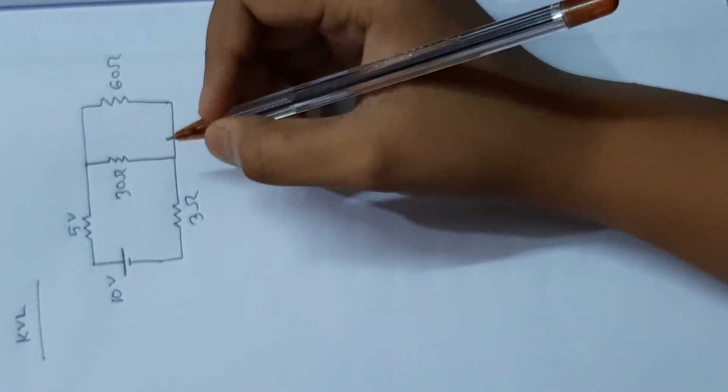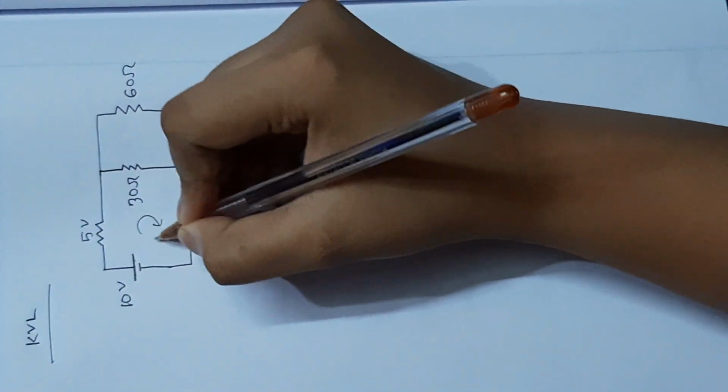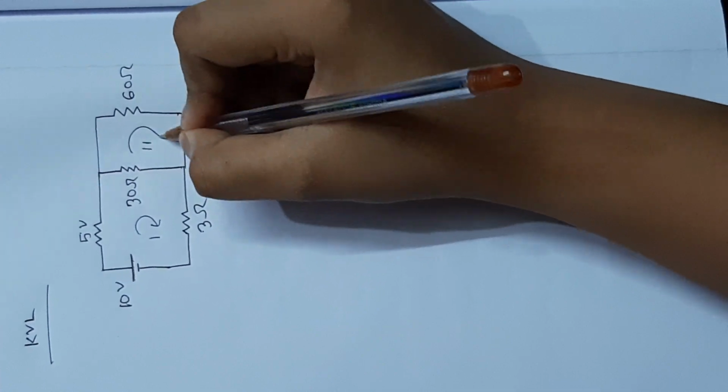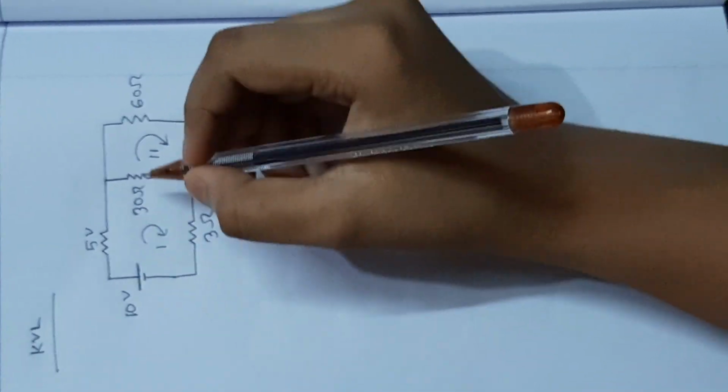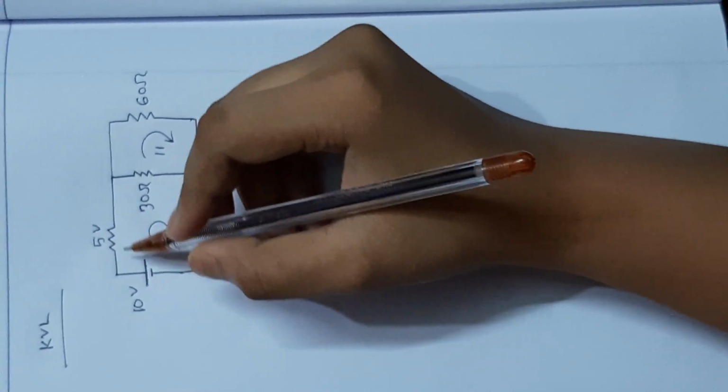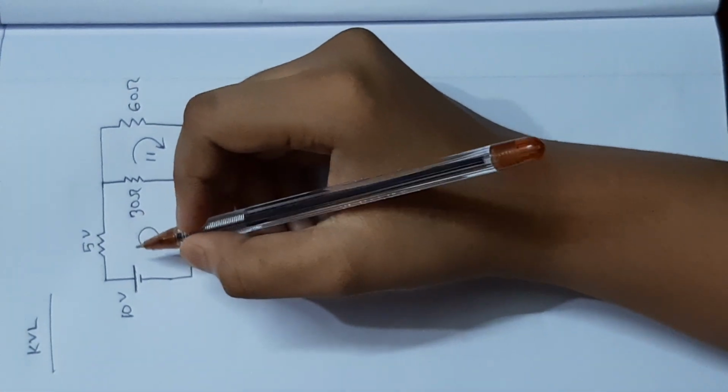In this lecture, I am going to solve this circuit by using KVL. Here in this circuit, there are two loops, loop 1 and loop 2. We are taking the clockwise directions. In this circuit, these are called the circuit elements, the resistance and the battery.